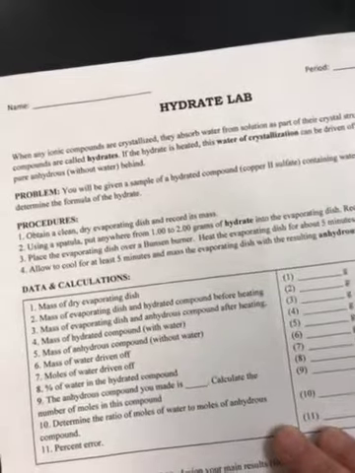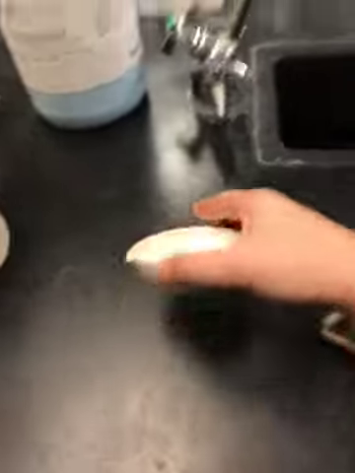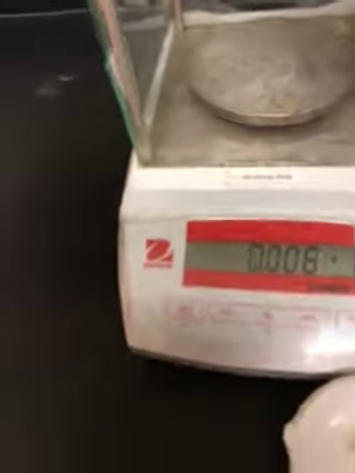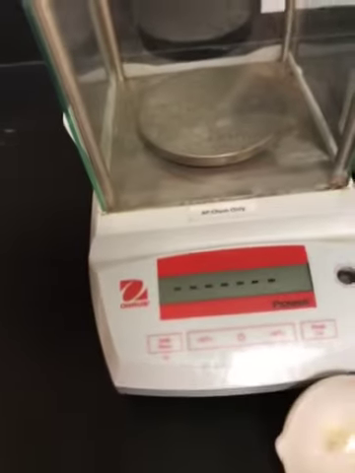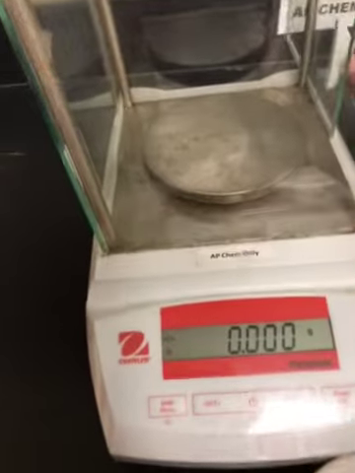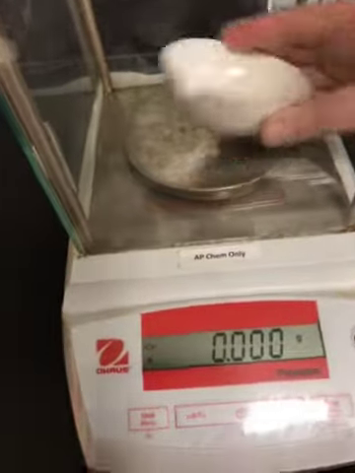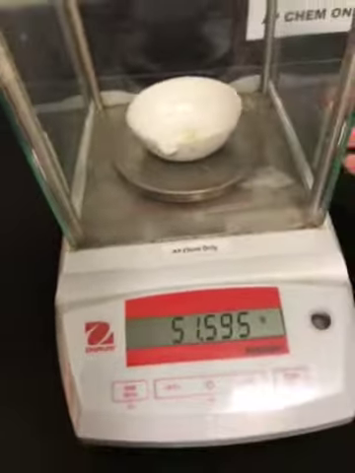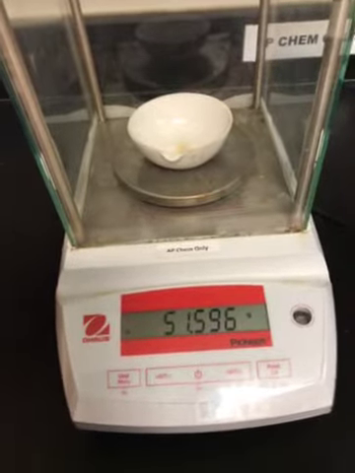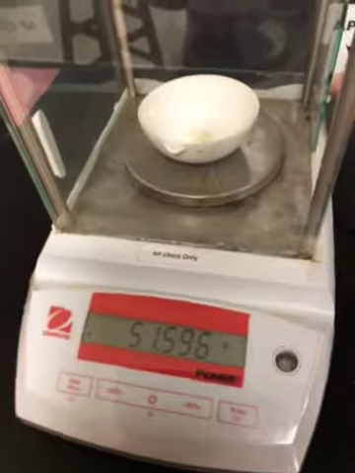It says obtain a dry, clean evaporating dish and mass it. So this is what an evaporating dish looks like. We're going to go ahead and mass that. So we get our balance. Close here. Make sure that we hit 0. And I'm going to put it in here. And we're going to record the mass. Okay? Let's read step 2.